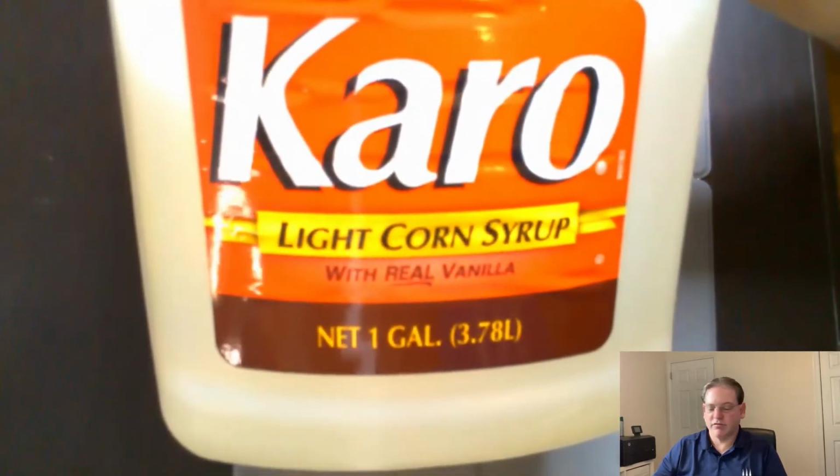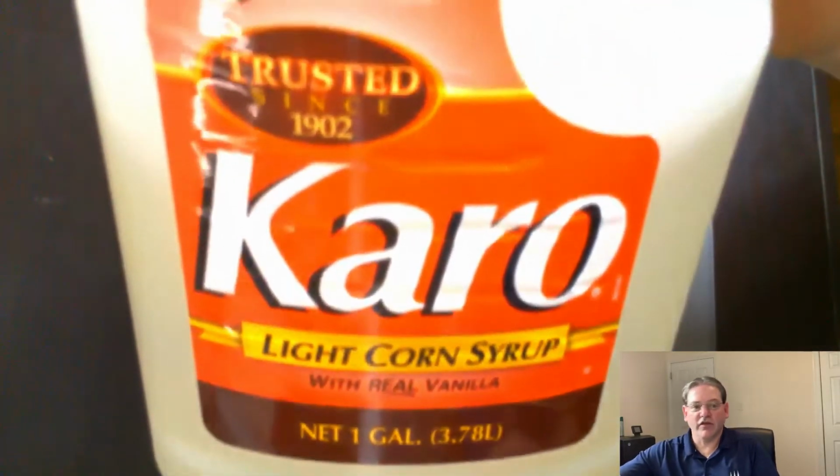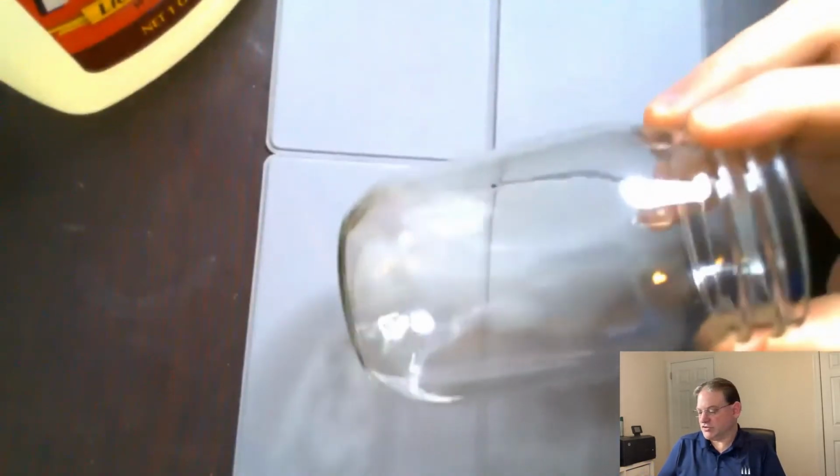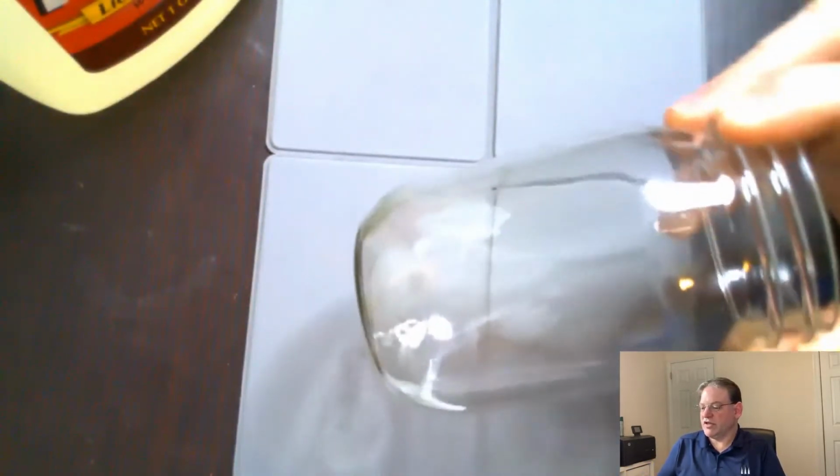So first off, we're going to need like corn syrup. So you can see that right there. Definitely an important component. We are going to need a jar. Okay, so just some kind of a canning jar. This would need glass or plastic.